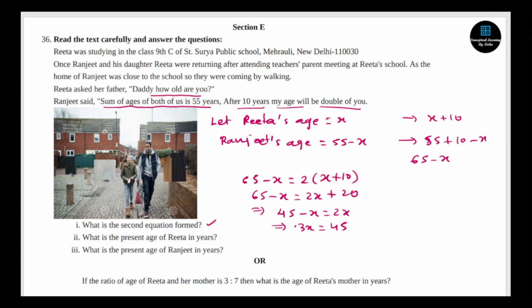Now, the present age of Rita. So she is now 15 years old, and her daddy is 55 minus 15, that gives me 40 years. So the present age I got, and then I can find, see here, one more optional question is that the mother's and Rita's age ratio is given as 3 is to 7.